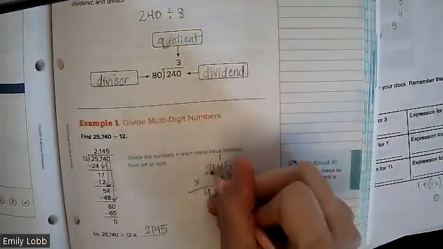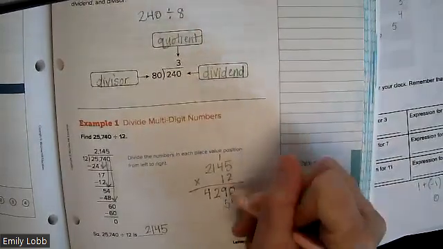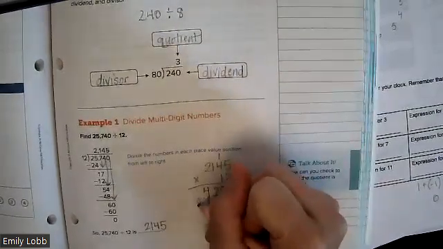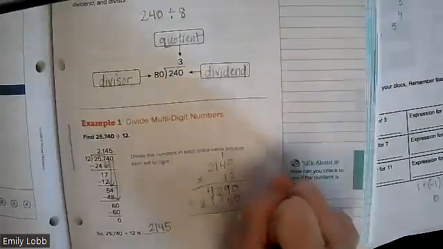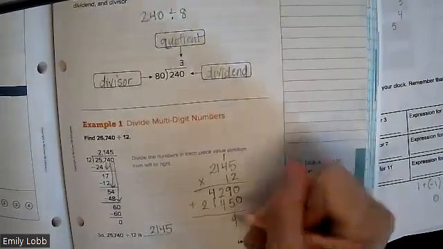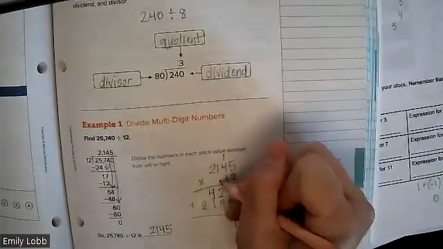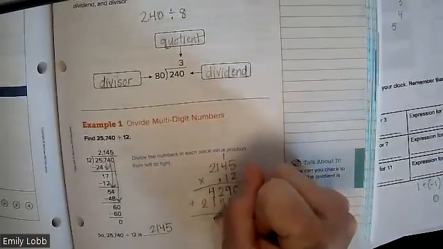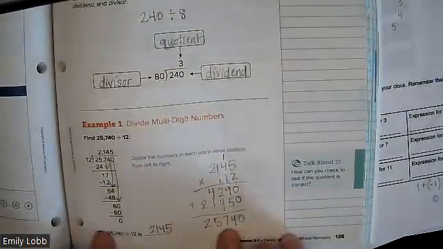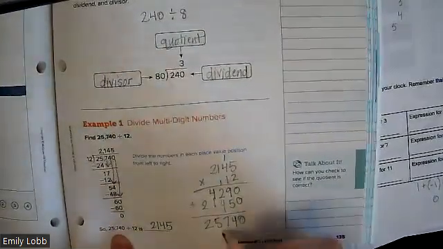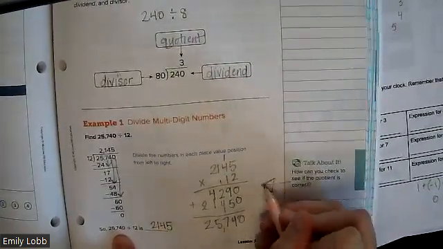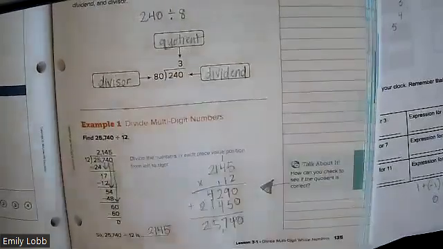And then I'm just going to copy these backwards, because 1 times 5 is 5, 1 times 4 is 4, 1 times 1 is 1, and 1 times 2 is 2. So I'm adding these up, and I have 0. 9 plus 5 is 14. 4, 6, 7, 4, 5, and 2. Did it equal this? Yes, it did. So this is how we would check to see if we were correct. All right?